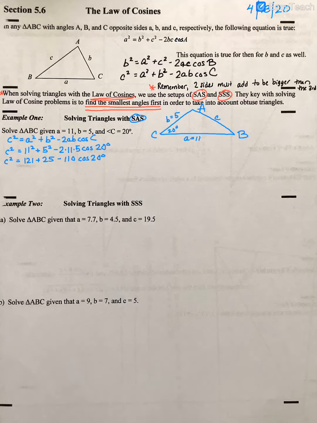There's one more bit of simplifying I can do before I put this into my calculator, and that is the fact that I can add 121 and 25. 121 and 25 add up to be 146, and I still have minus 110 times the cosine of 20 degrees. You will notice I am not subtracting 146 and 110 because that 110 is attached to the cosine of 20 degrees.